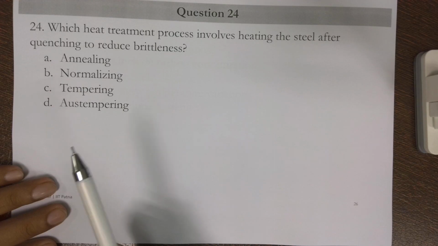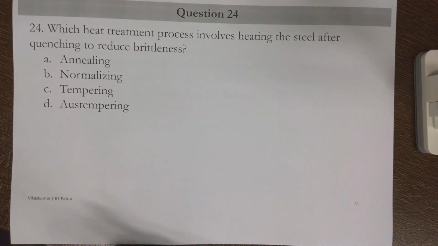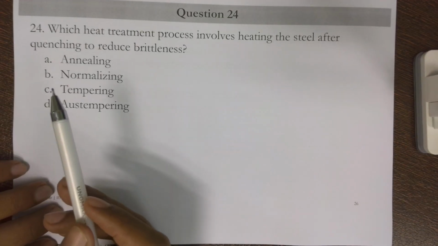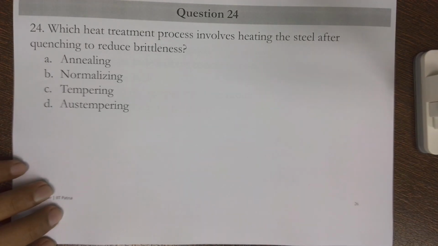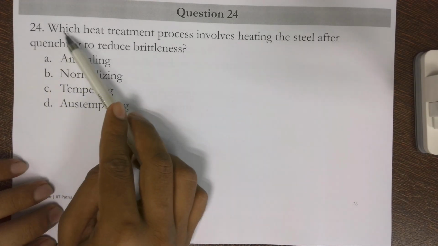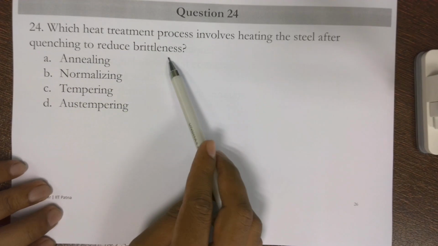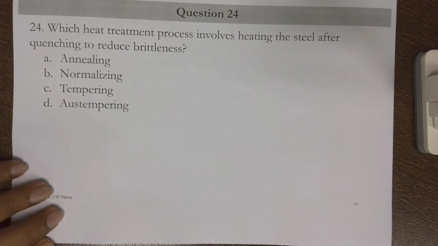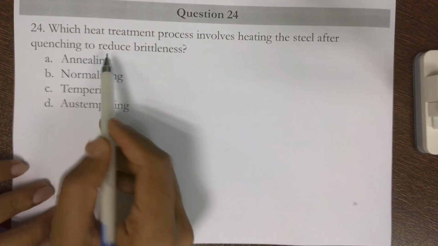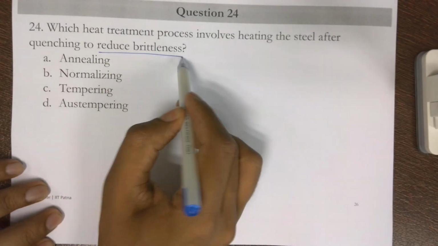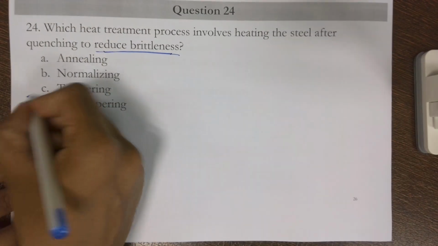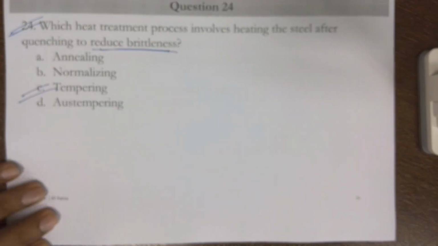Question number 24. Option C. Okay. Not even read the question. Which heat treatment process involves heating the steel after quenching to reduce brittleness? Very good. Option C is the right answer. It's tempering. Great.